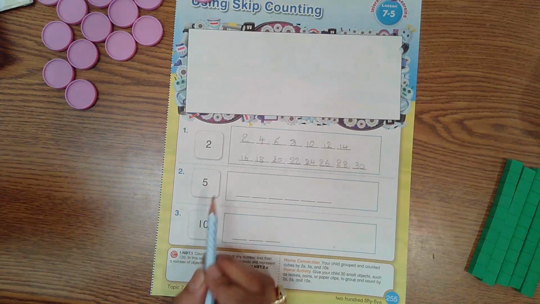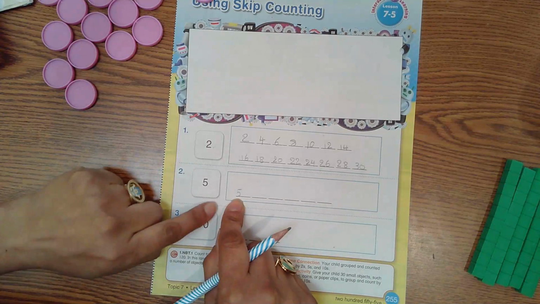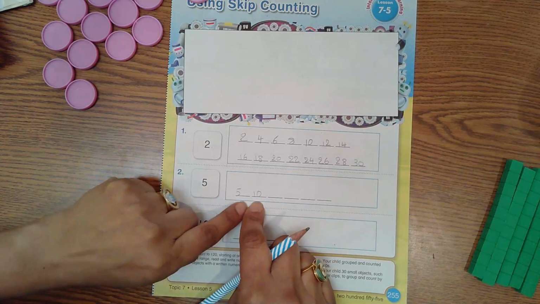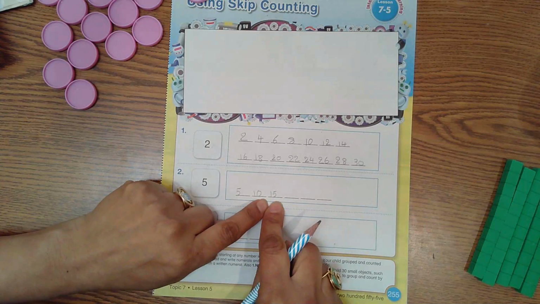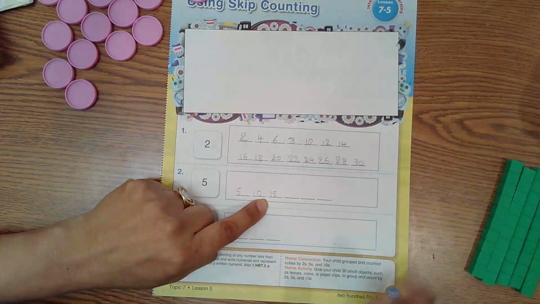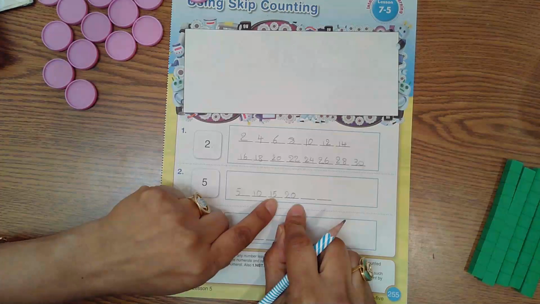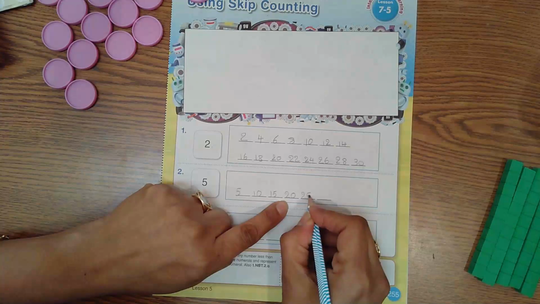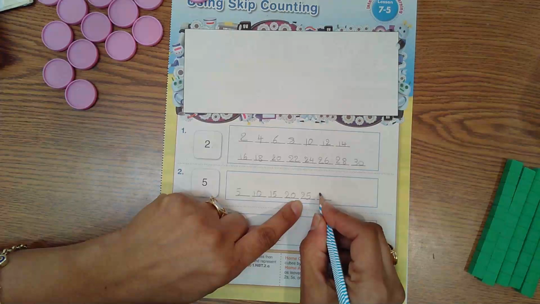Now 5, that means I'm skipping by 5. So I put 5, add 5 to the 5, 10, add 5 to the 10, very good, 15. Add 5 to 15, very good, 20. Add 5 to the 20, awesome, 25. Then add 5 to the 25, very good, 30.